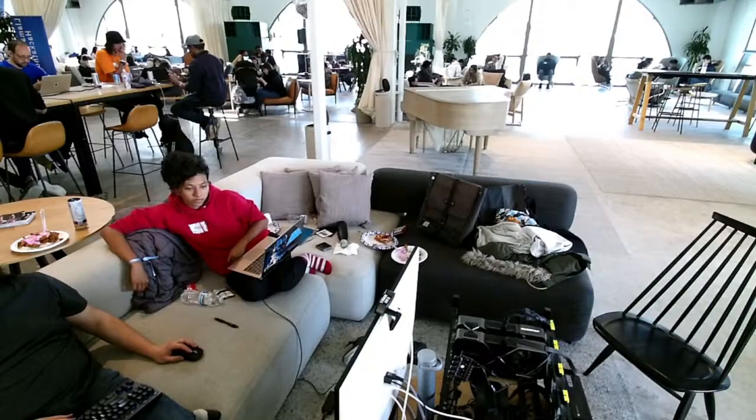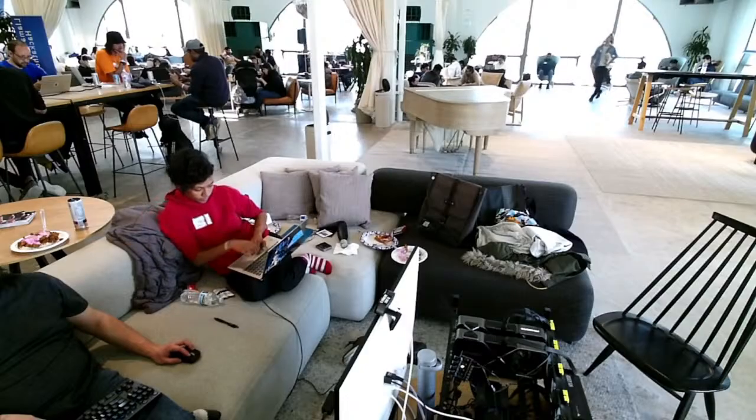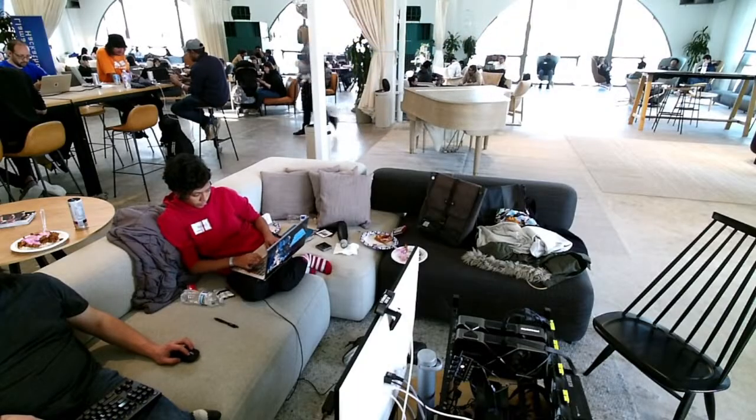Yeah, let's see. Llama. Nope. There's this one. Yeah, there's 1.5. Not rate limited, and a bit faster, but yeah, 1.5. What?